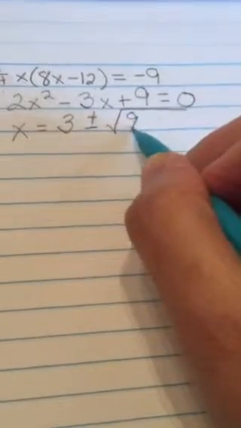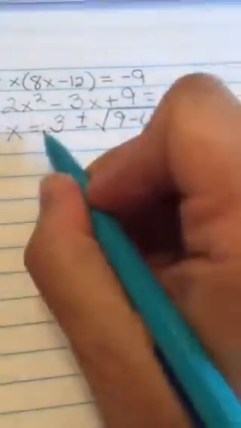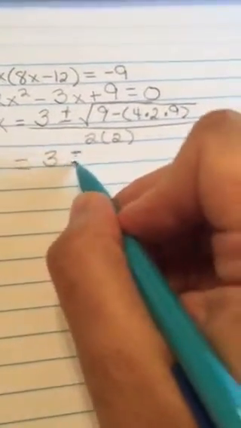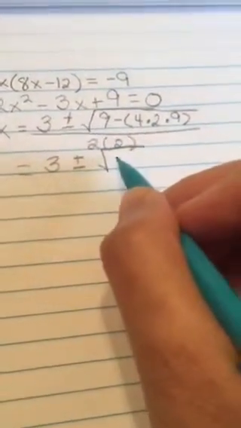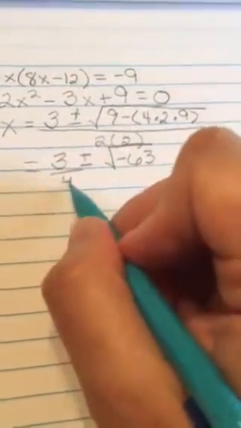So I take the opposite of B, plus or minus the square root of B squared, this will always be positive, minus 4 times A times C, all divided by 2 times A. So now that step's done and we need to just begin the cleanup process. Underneath the radical, I'm going to get a -63. And I'll go ahead and put this 4 under both pieces.